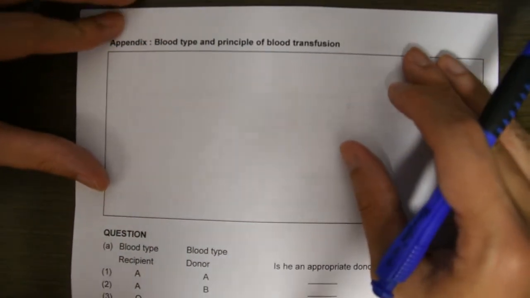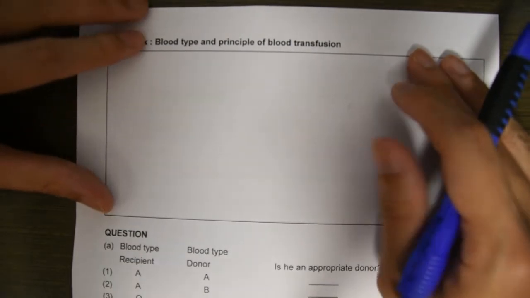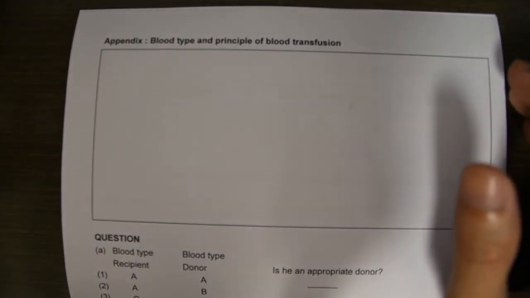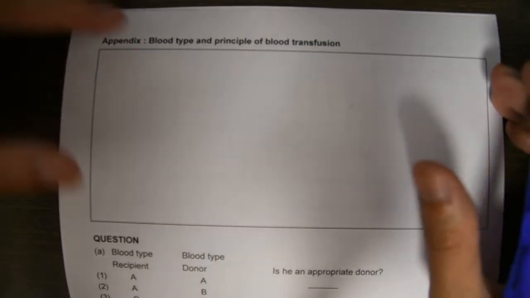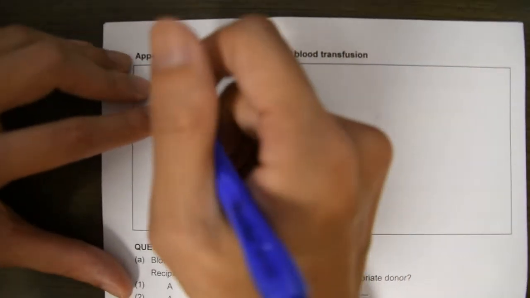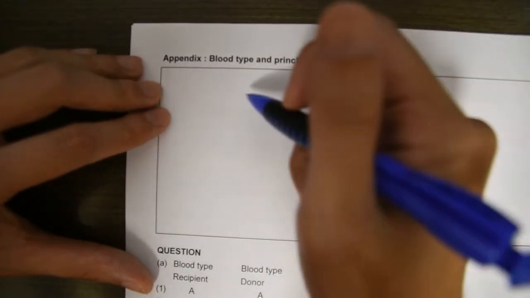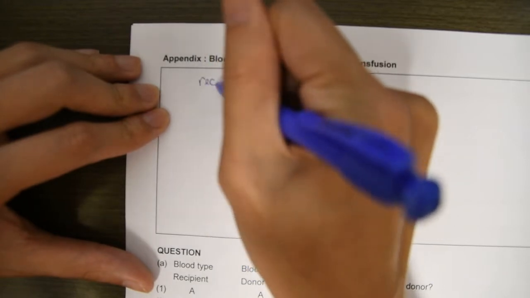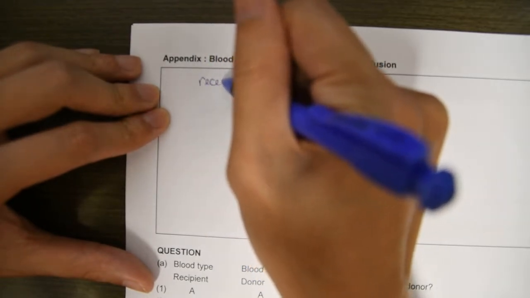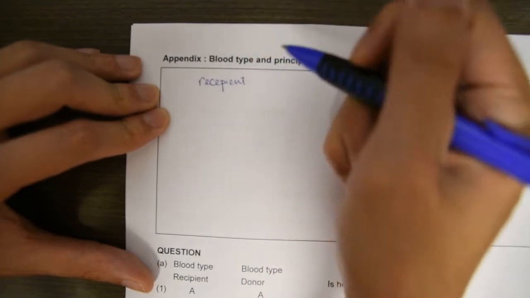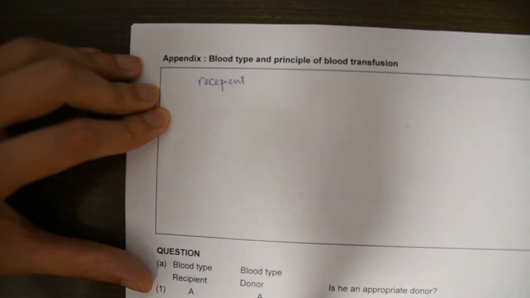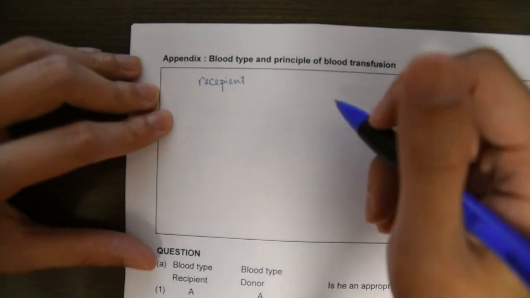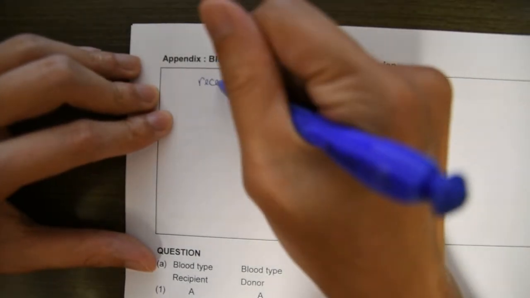The first thing to understand during blood transfusion is that this must involve two persons, right? One is giving blood, one is receiving blood. The one that is receiving blood is called recipient, while the person who donates blood is called donor.